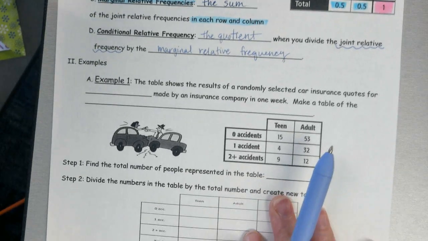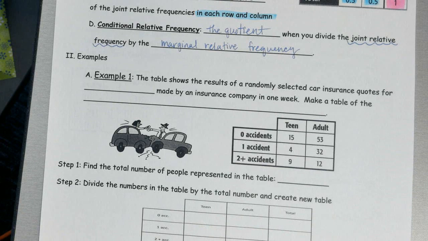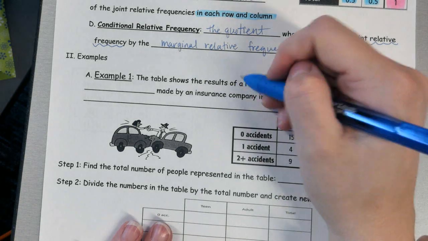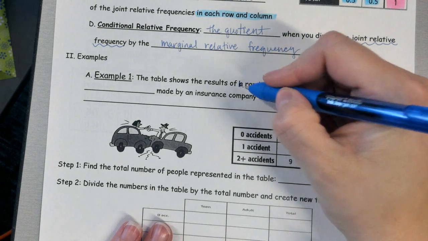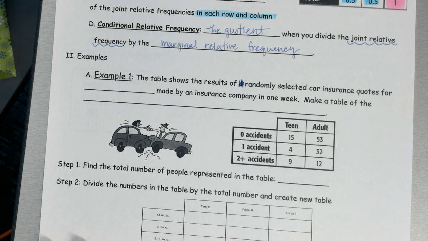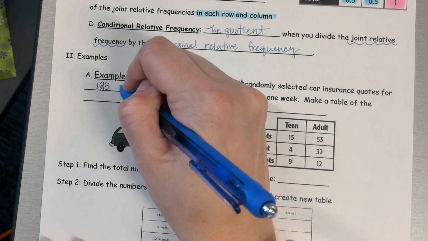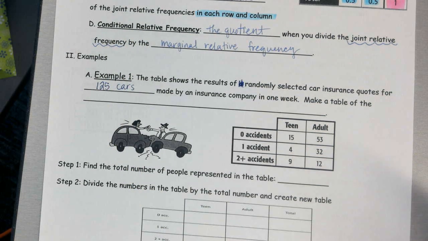All right, so we are going to do example 1. The table shows the results of randomly selected car insurance quotes for 125 cars made by an insurance company in 1 week.